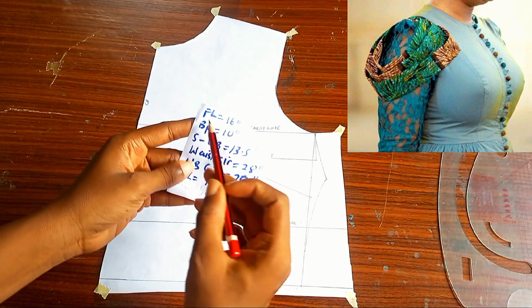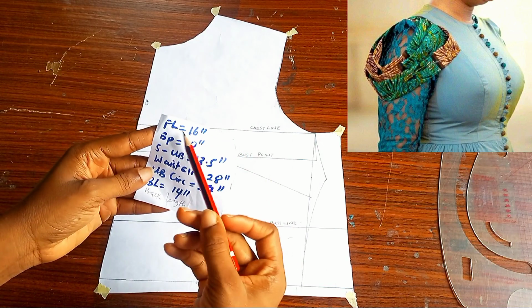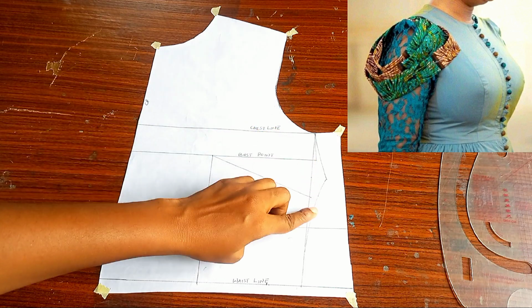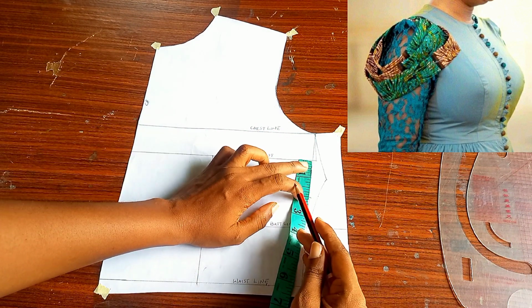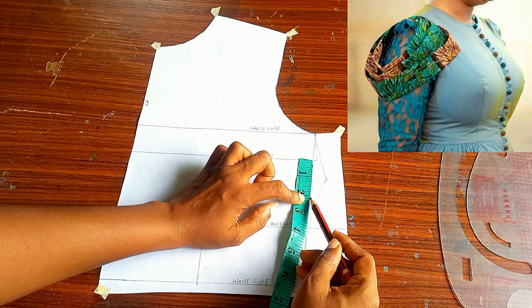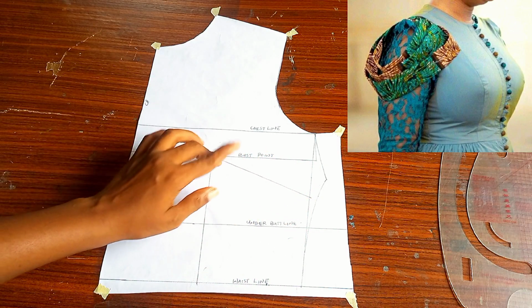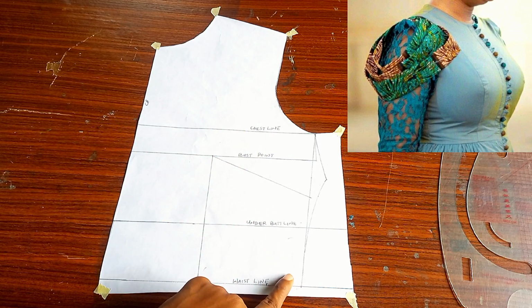Now that I've inputted that, the next thing I want us to take note of is that my front length and my back length are not the same. If you don't know how to take your body measurement, I'm also going to be leaving the link in the description box. So the difference between my front and back length is 2 inches. My front length is 16 inches while my back length is 14 inches. So the difference, which is 2 inches, was what I used to construct my bust dart.